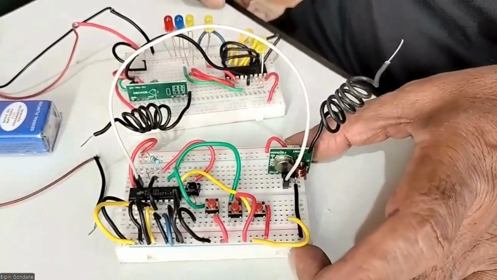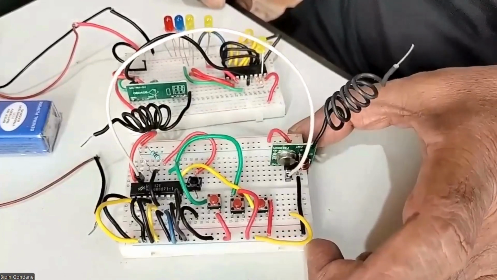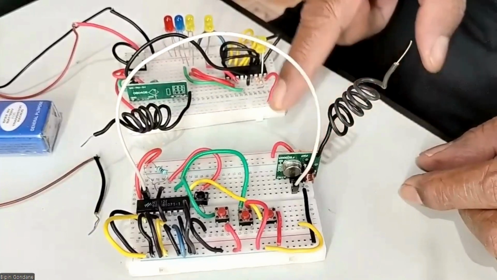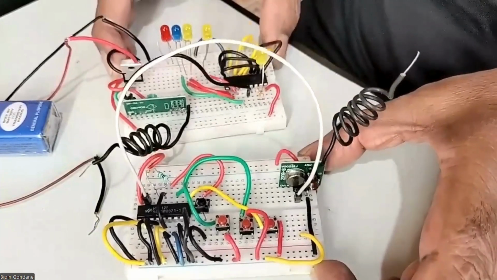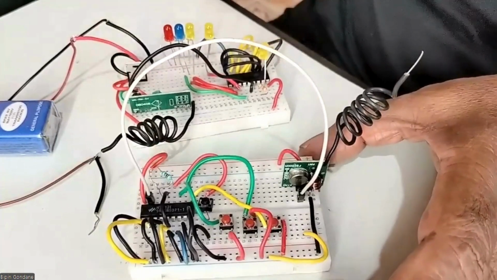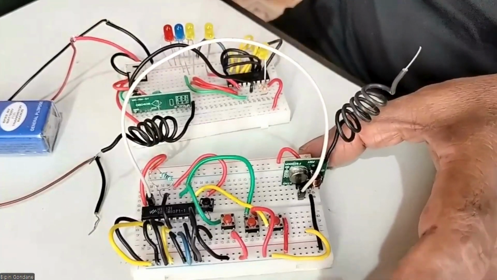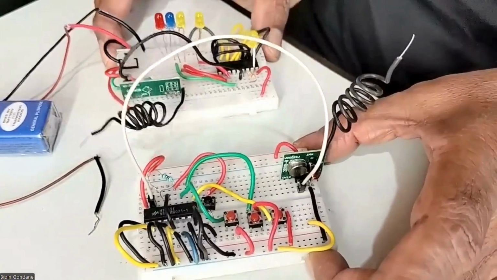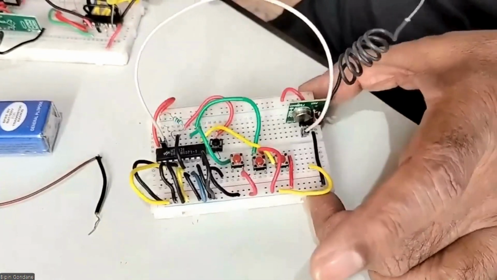All right, friends. So we'll start our practicals on RF and encoder and decoder. You can see here, I've made two circuits here. One by one, I will explain to you, then we will see the demo of this. So I will explain about the first circuit, that is this one. This is the encoder circuit. So I remove this and I will put this circuit.